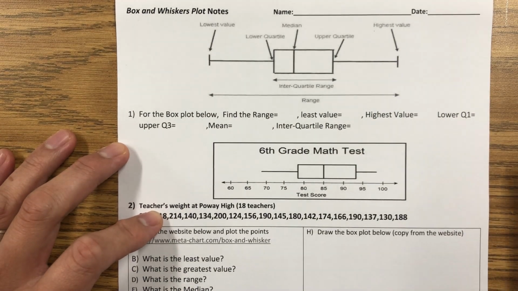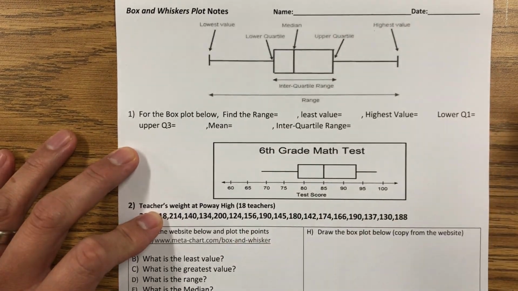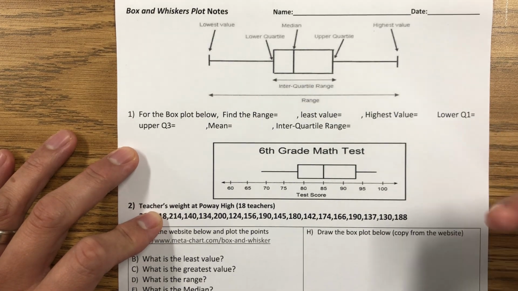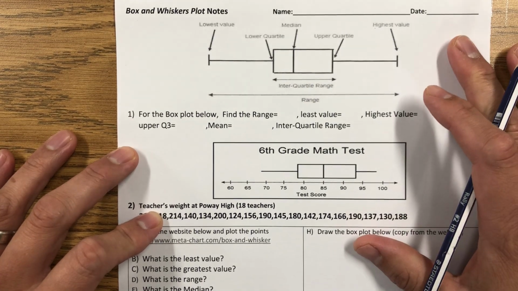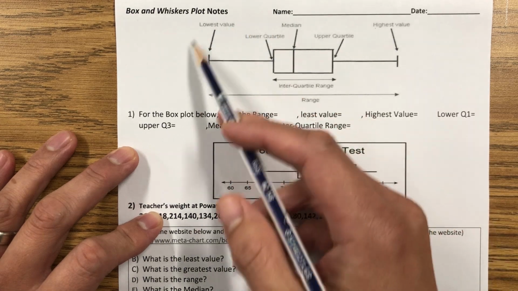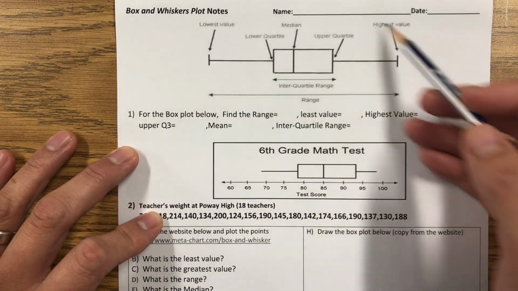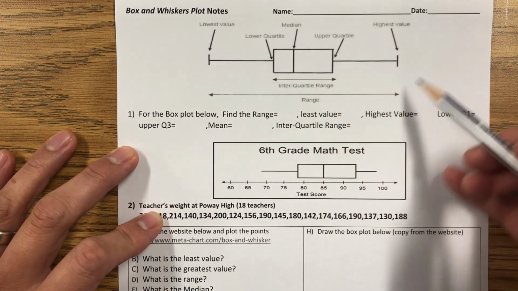All right, now if you can print this out, go ahead and do that, and then you can start the notes. So you can pause and start. Now if you can't print this out, that's okay. Make sure you pause and write down the key notes here for what a box plot is, okay?